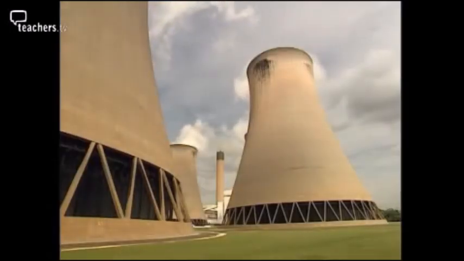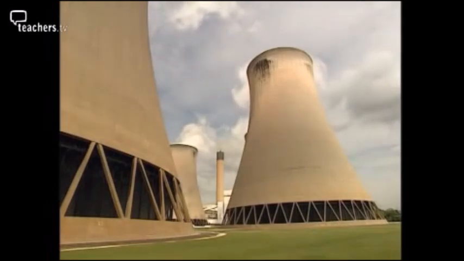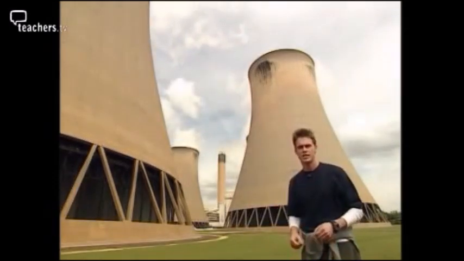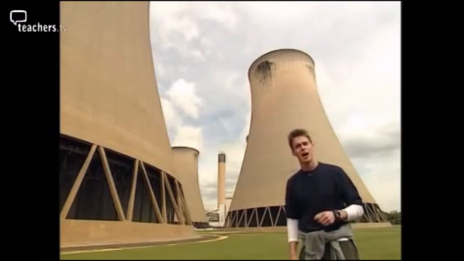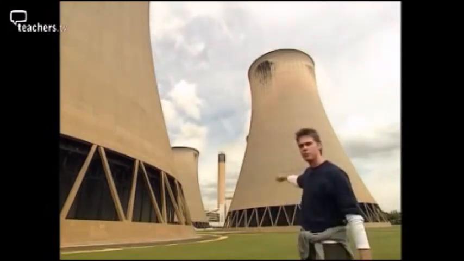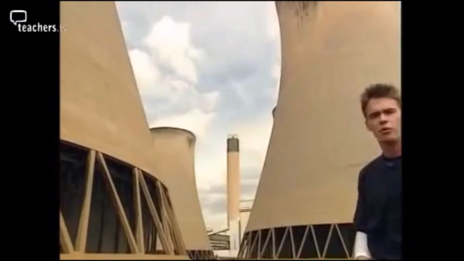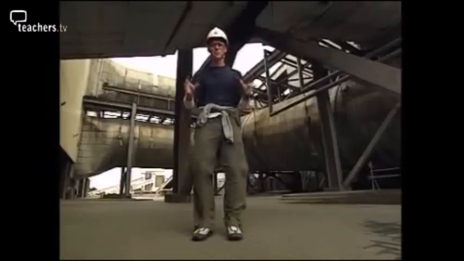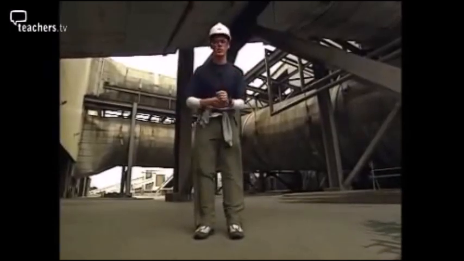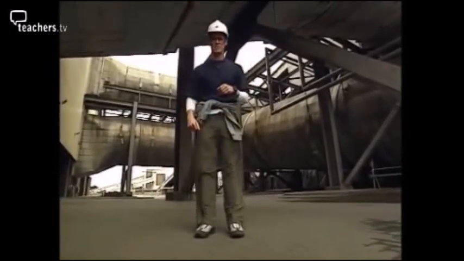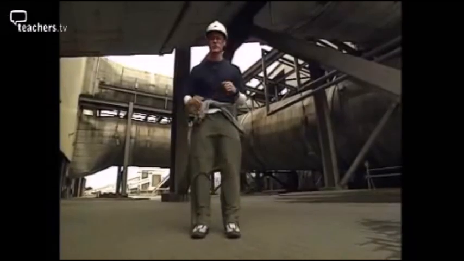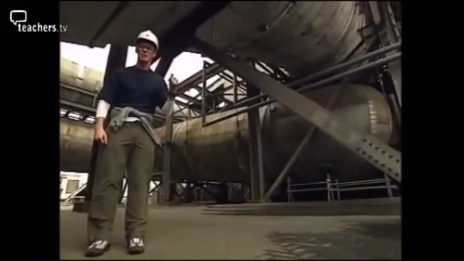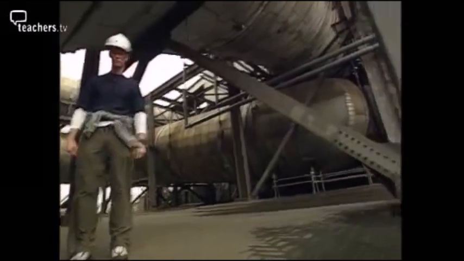So, can power stations do anything to stop these harmful gases getting into the air? At Drax, the clouds leaving the cooling towers may look like smoke, but in fact it's harmless water vapour. That chimney up there is where the exhaust gases leave. But first, any ash or oxides of sulphur are removed. This power station spends a lot of money cleaning up the gases that they release into the atmosphere. In this part of the plant behind me, they remove the sulphur. And to give you an idea of the size of the operation, those pipes are wider than the Channel Tunnel.